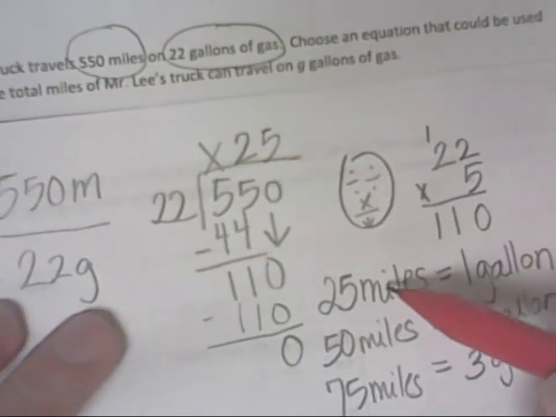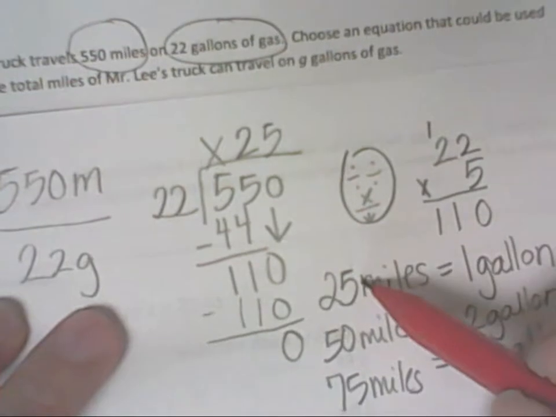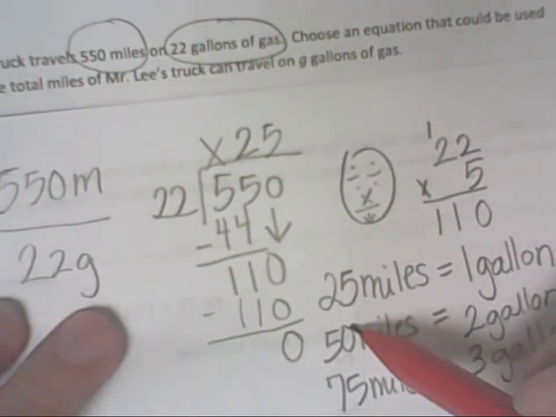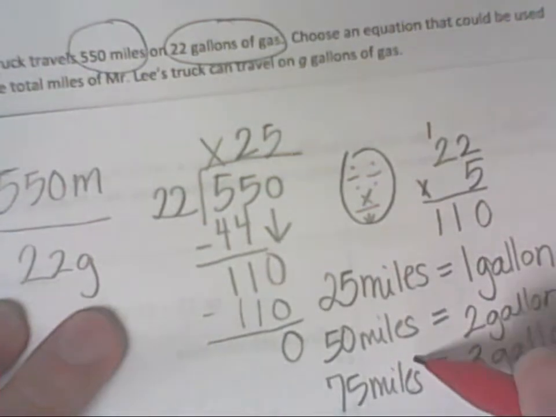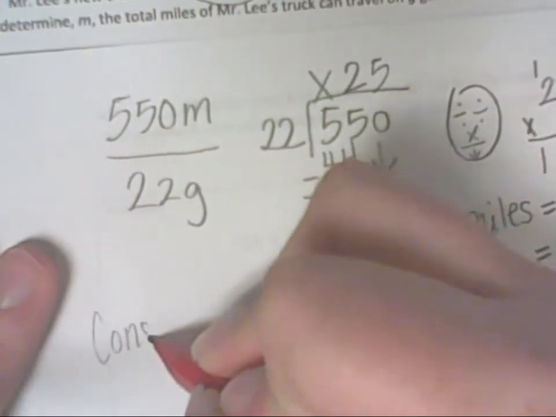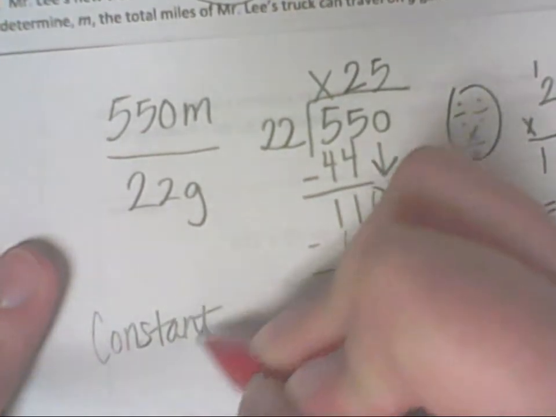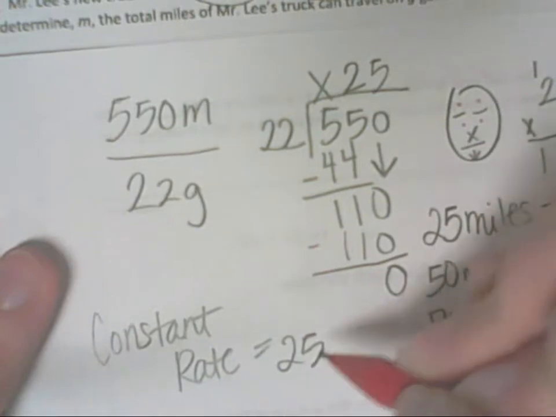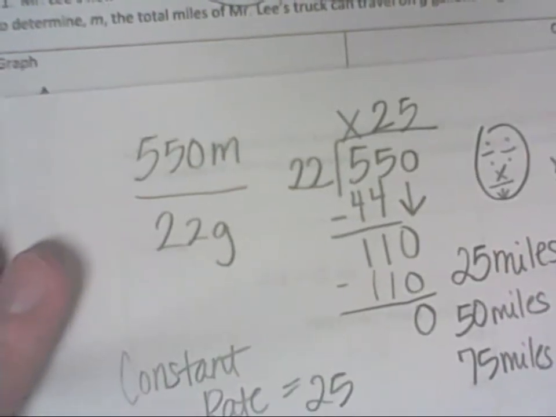What is our constant rate? 1 times what is 25? 25. 2 times 25 is 50. 3 times 25 is 75. So our constant rate should be 25, okay?